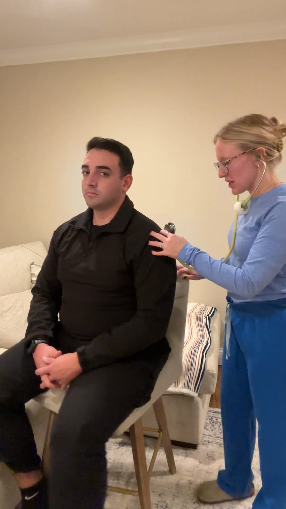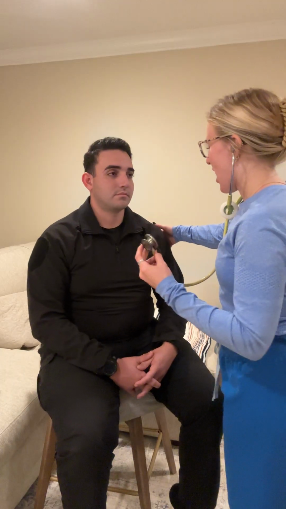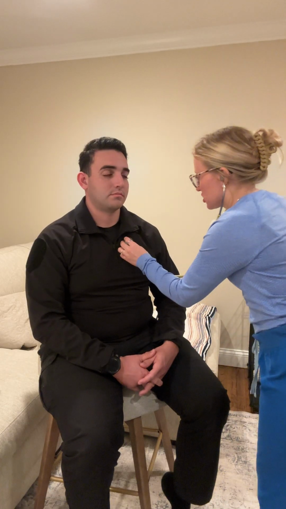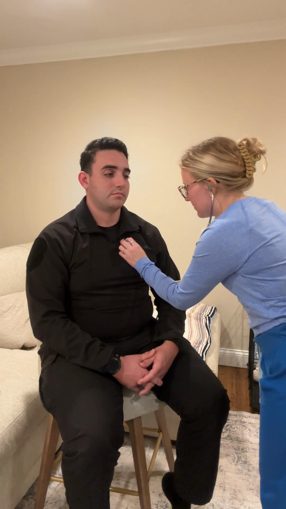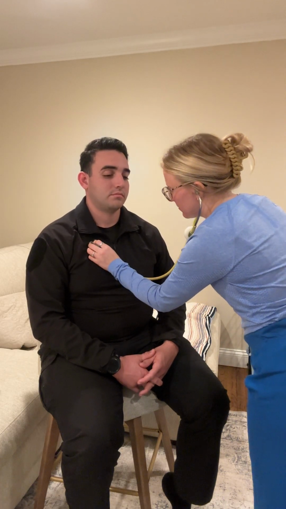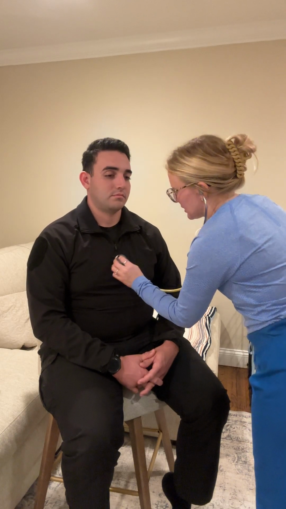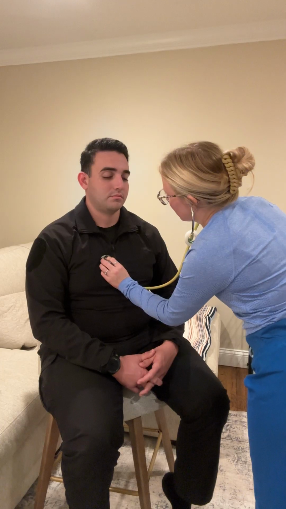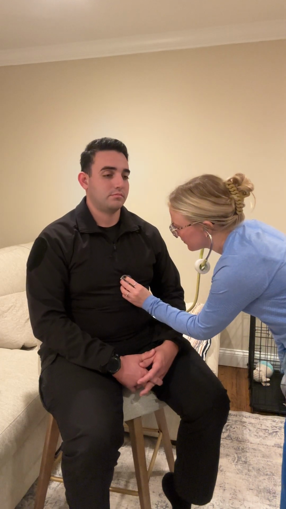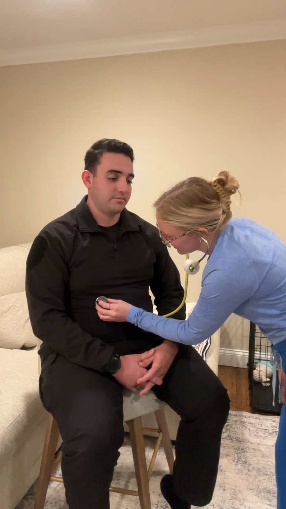Okay, we're going to move you back around to the center so that the camera can see you again very nicely. Now we are going to auscultate the front of his lungs because we just did the back. Now, do you have any difficulty breathing at all? No. Only when I have bad seasonal allergies and my nose gets really stuffy. Oh, okay.